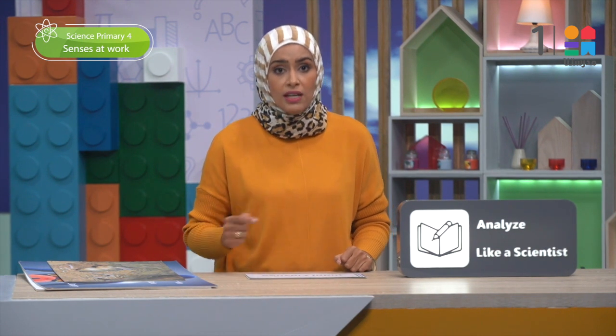There are 3 texts entitled Your Senses, Your Nervous System During Work and Play, and Moving Messages. Each of us is required to choose 1 or 2 texts to explore. Since we are going to analyze like a scientist, we should identify the main details in the text to explain how the nervous system works.